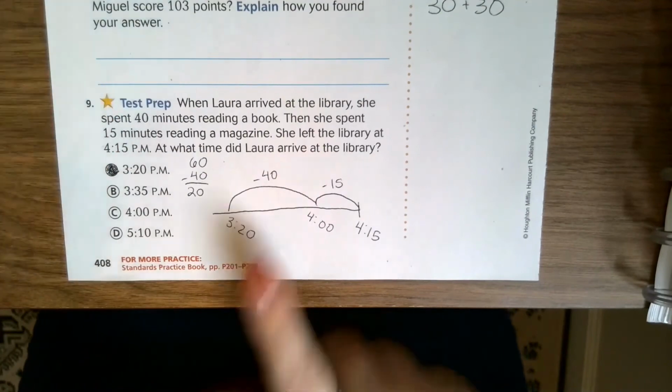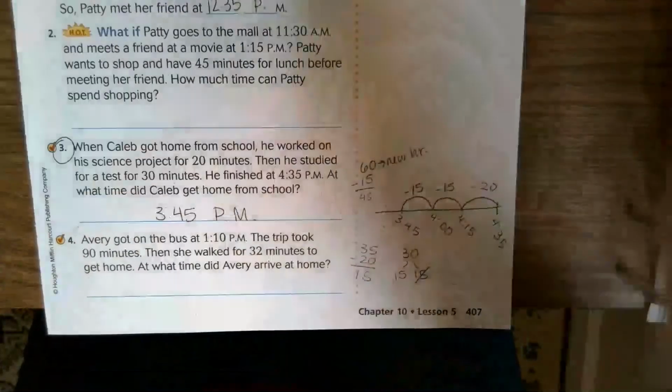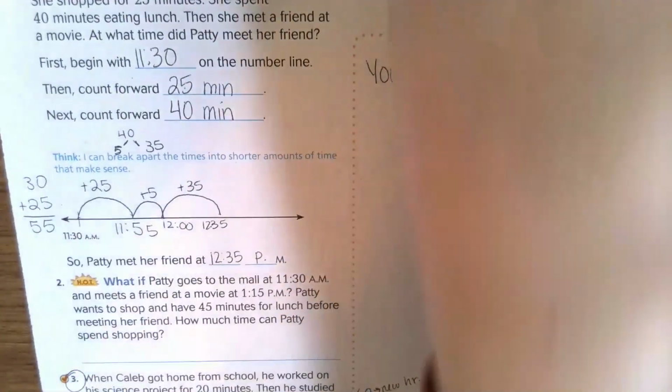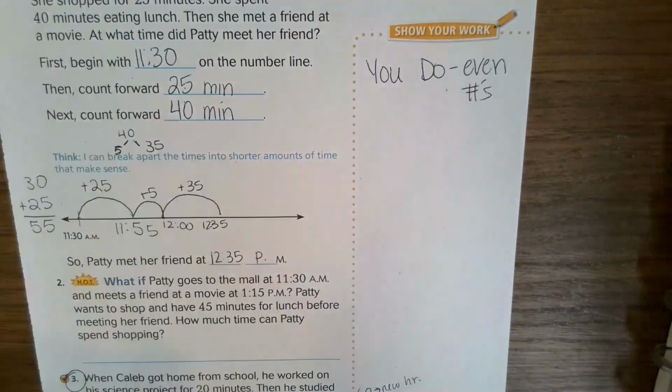So, letter A. So, your job is to work through the even number questions in your practice and then to work through your homework for lesson 10.5.